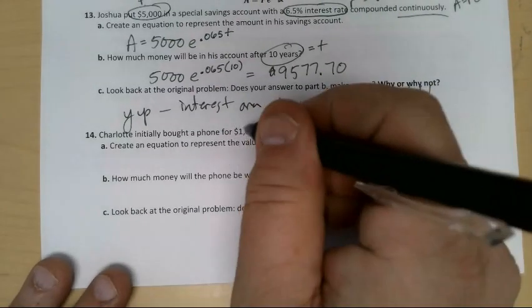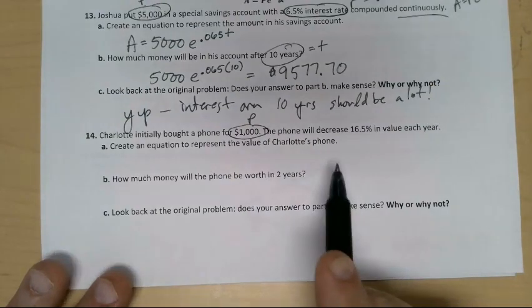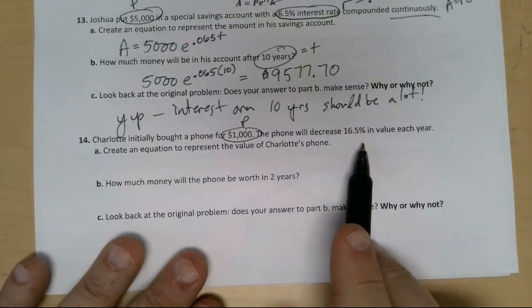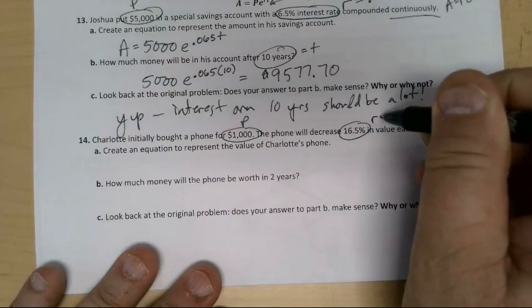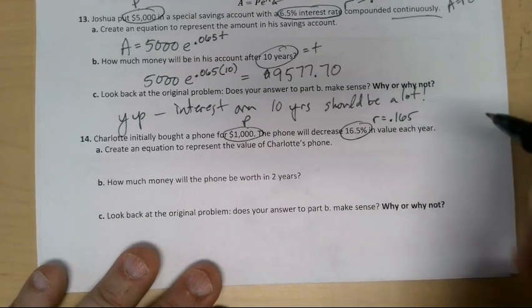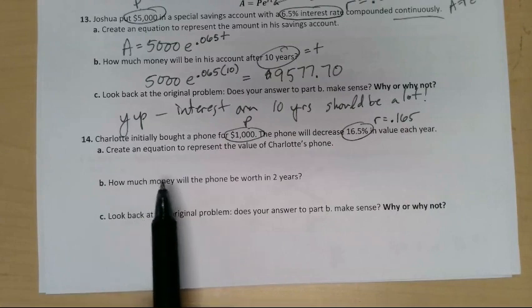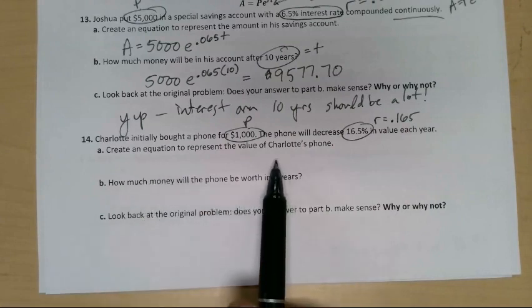Charlotte initially bought a phone for $1,000. Okay, I think that's going to be my principal. The phone will decrease 16.5% value every year. So that's a rate. So R is equal to 0.165. Create an equation to represent the value of Charlotte's phone.